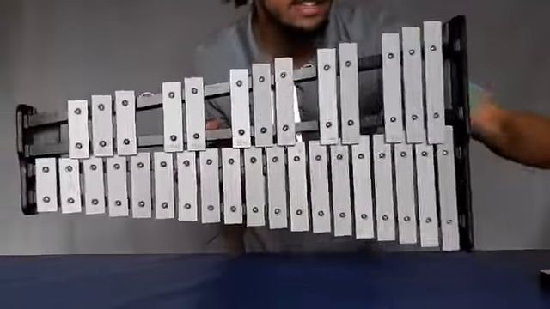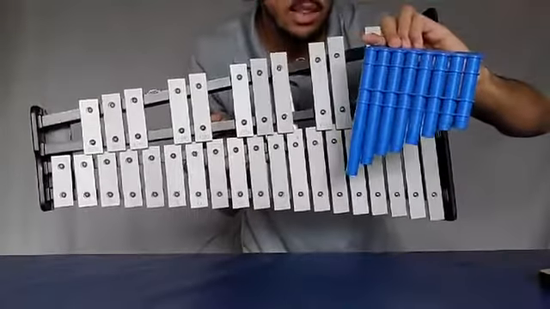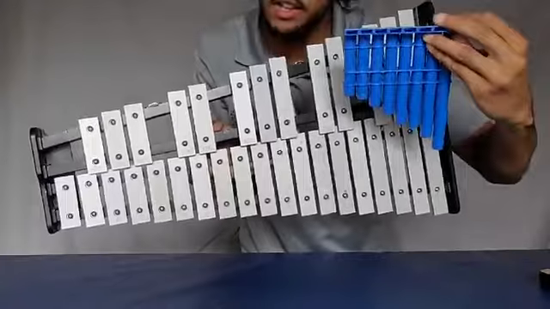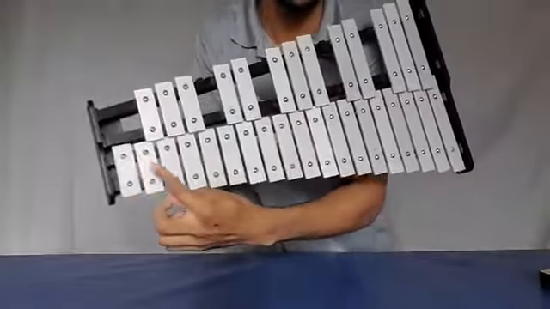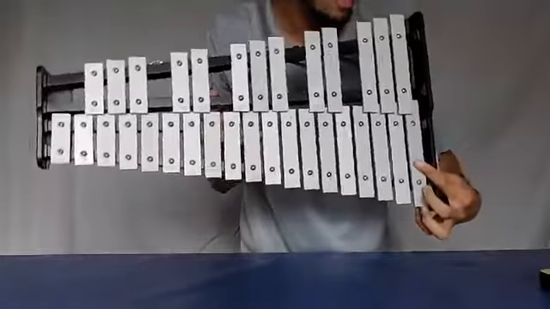I'm going to get a special stick to hit this, but you'll look and you'll see the same thing as this instrument. There's bigger ones and there's smaller ones. They just flip a different direction. The smaller ones are going to make higher noises, and the bigger ones are going to make lower noises.